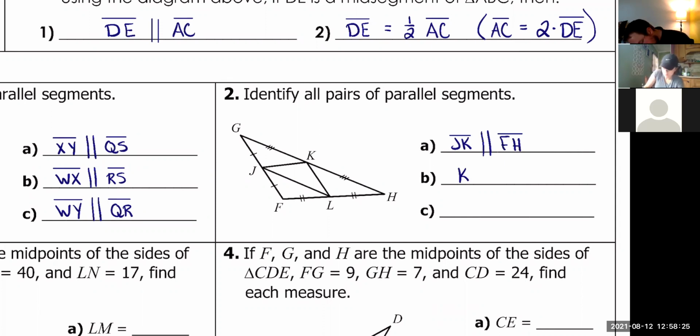KL is parallel to GF. And JL is parallel to GH.